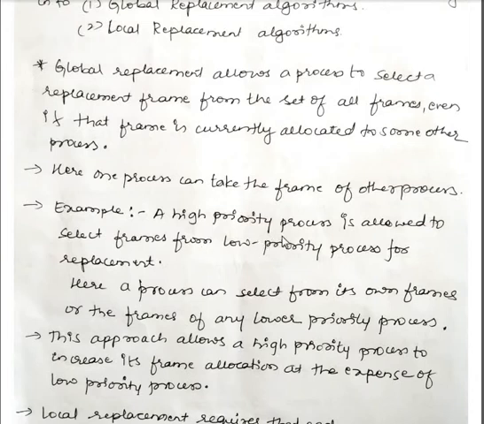Example here. Whenever a higher priority process comes into the system, what that higher priority process will do is select a frame from among its own frames and also from all the lower priority processes. It is like a reserved category here. So it can take frames from its own category, and also from the other categories. So it can take frames from all the processes which are present in that particular system.